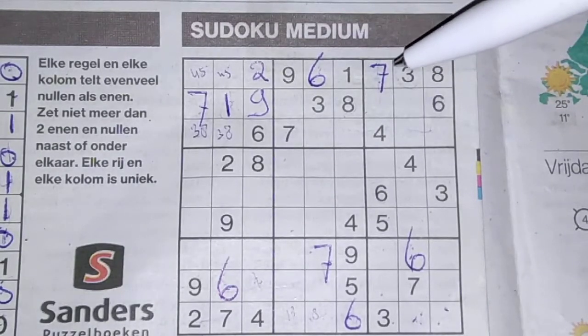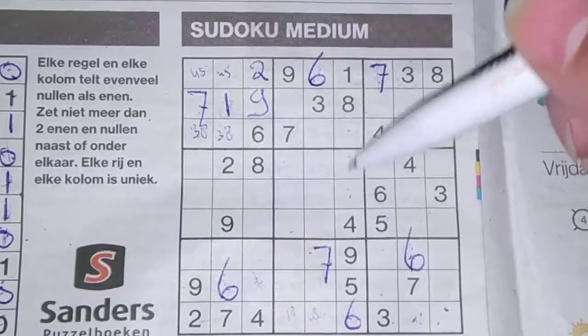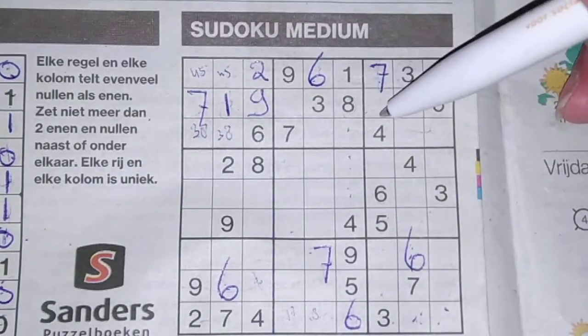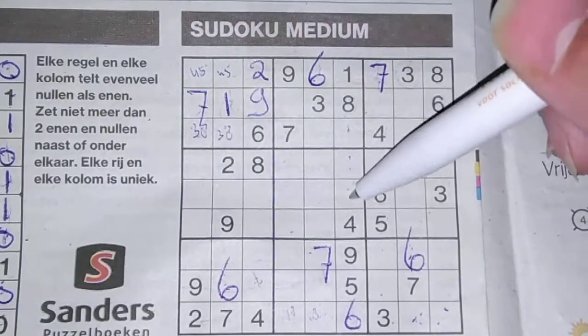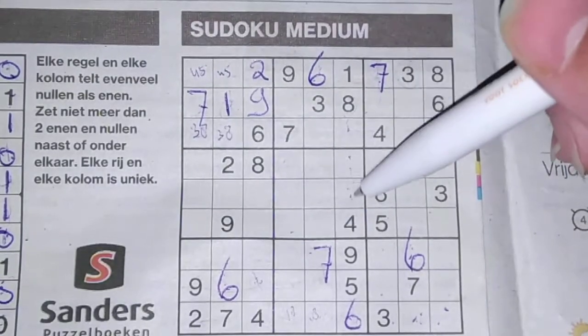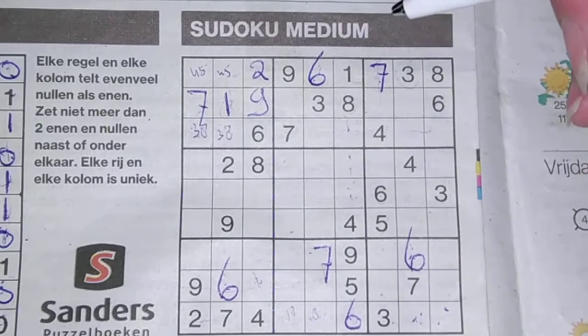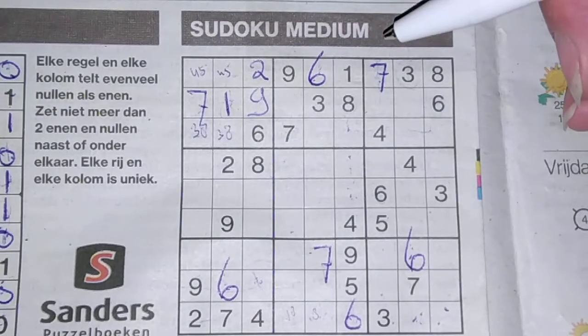And then these 3 numbers in this column, the missing numbers are the 2, the 3, and the 7.